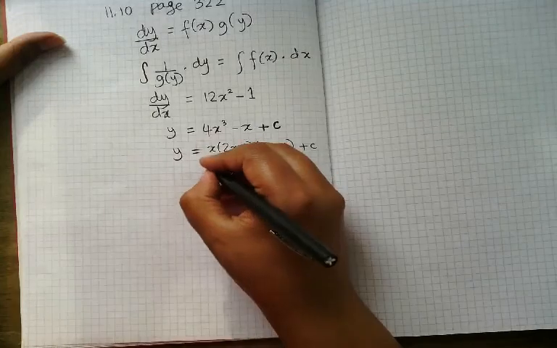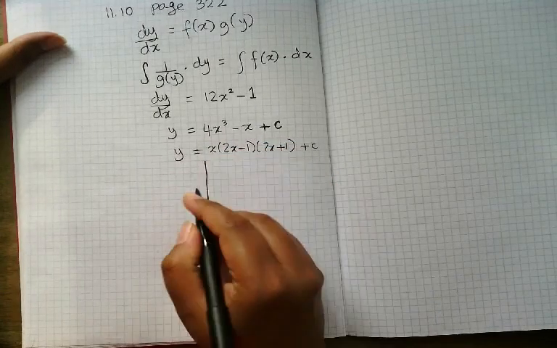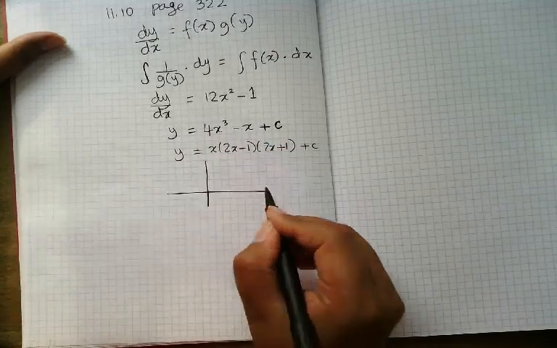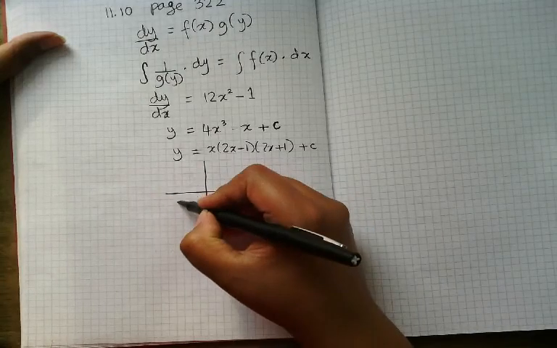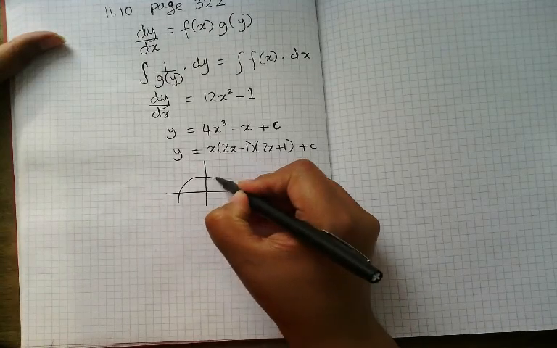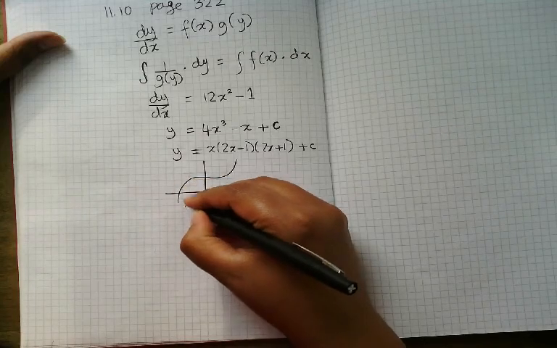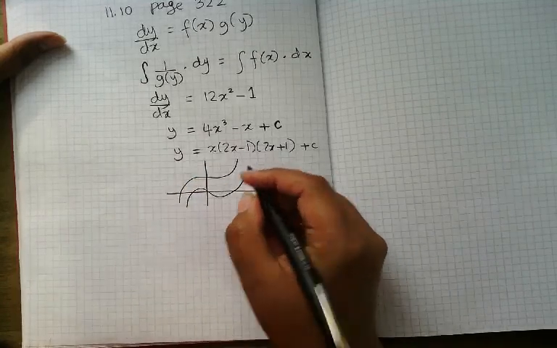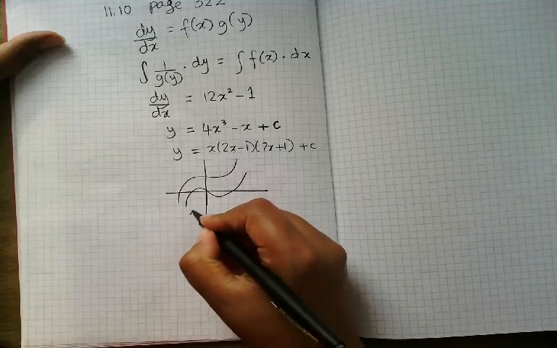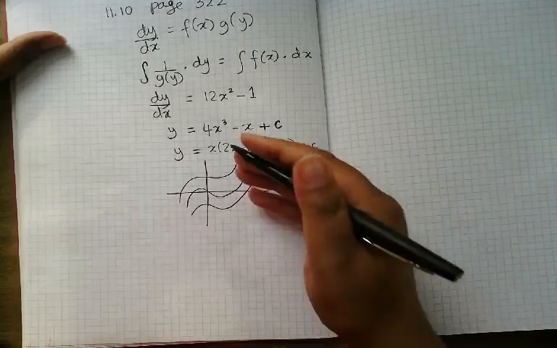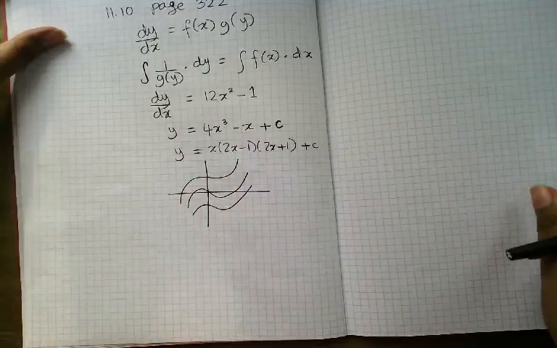Okay, and the different constants could have an impact on where your function is, or where it's going through the y-axis, and also obviously the x-axis. So you could have had something like this, or something like this, depending on what your c is.